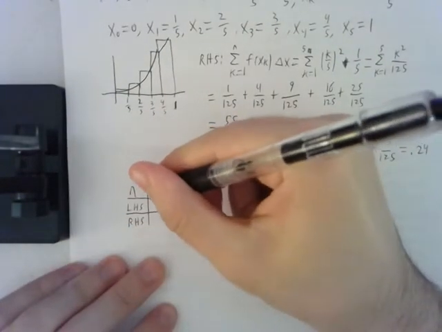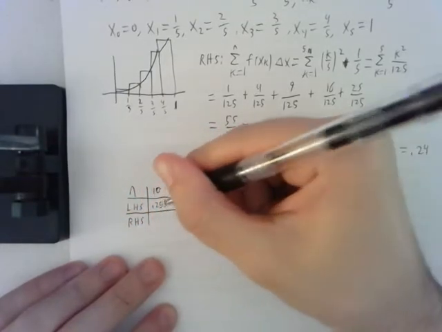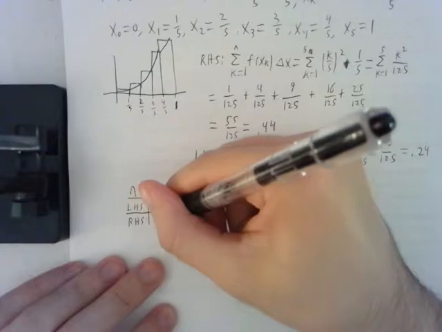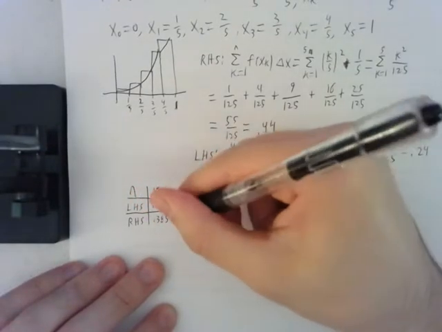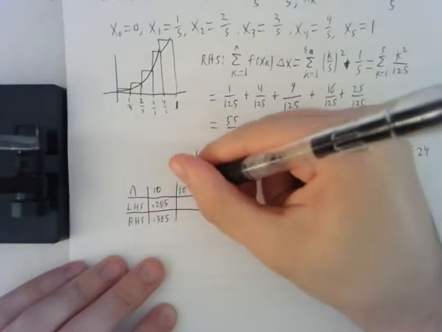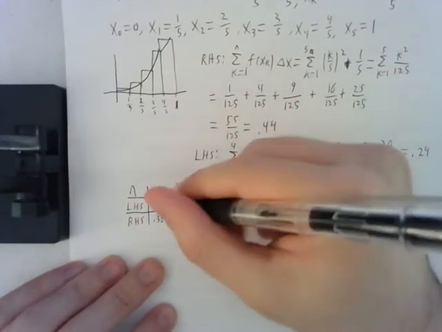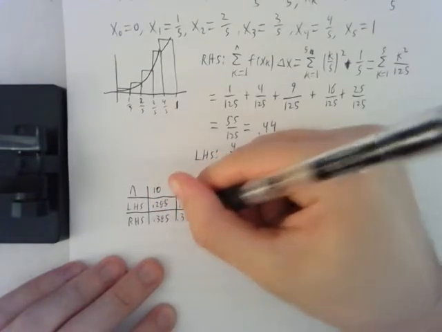If n is equal to 10, we get 0.285 for the left-hand sum, 0.385 for the right-hand sum. N is equal to 100, we get 0.328 and 0.338.